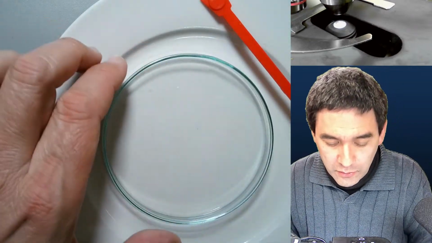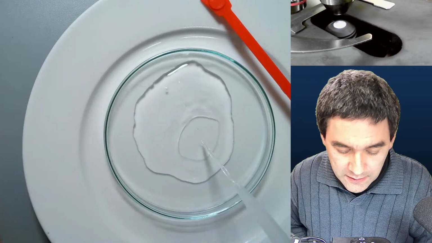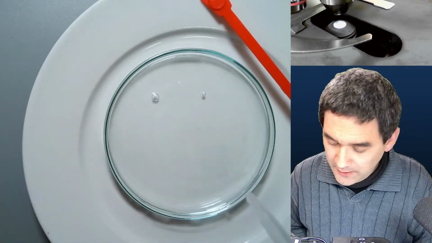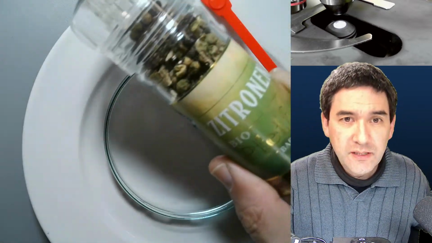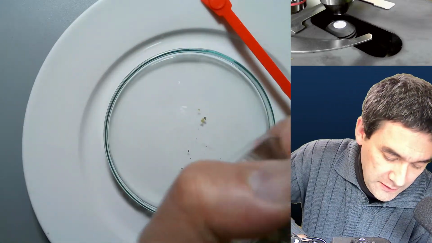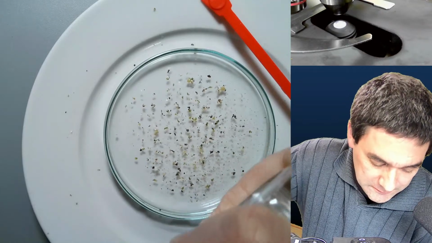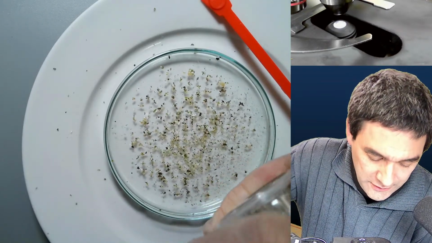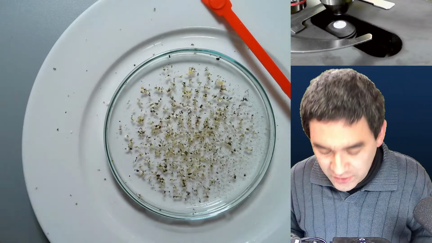Over here you have a Petri dish, and I'm going to add simply a little bit of water. I just want to show you what happens. This is regular water, and I've got some pepper here. I'm just going to have some of the pepper floating on the surface of the water here. So the pepper does not sink, it likes to float on the surface.